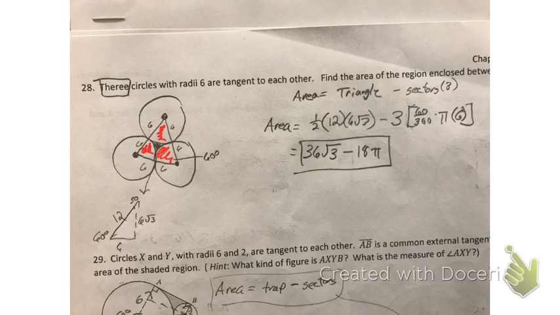So we just need to find the area of the big triangle. And then what's the area of our 3 sectors? Well, each of those sectors is the same size, right? They're all radius 6. So all I'm going to do is, well, my triangle is half my base times my height. Well, my base is 12. Using the fact that we have a 30-60 triangle, you can easily find the height, right?